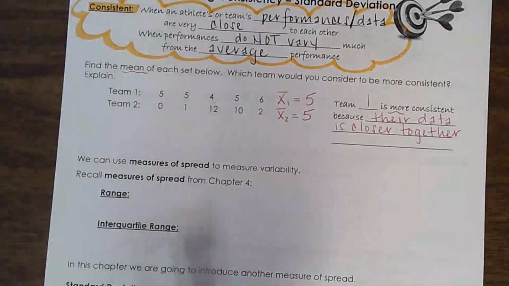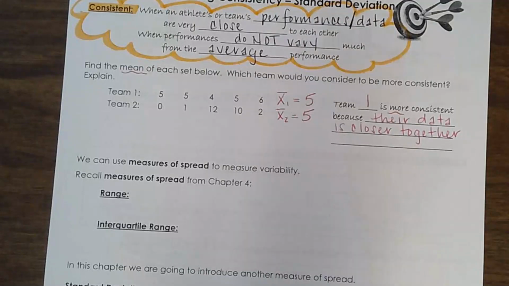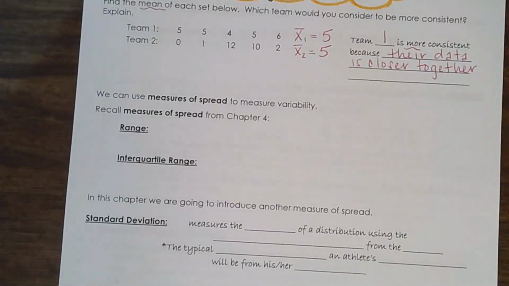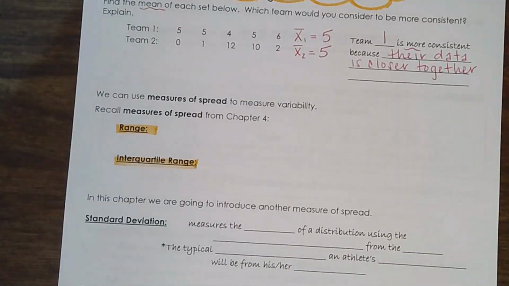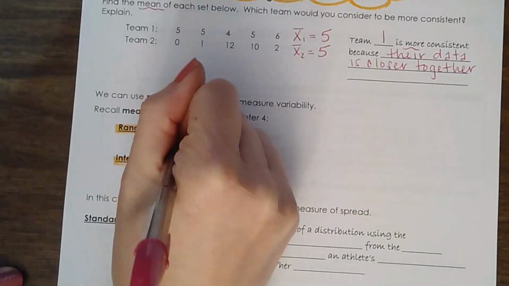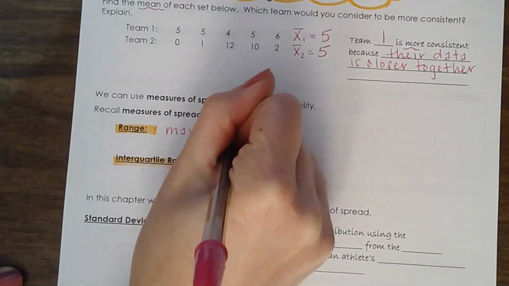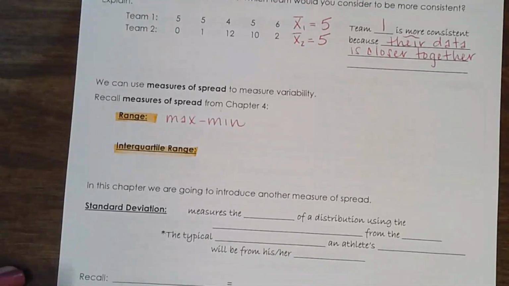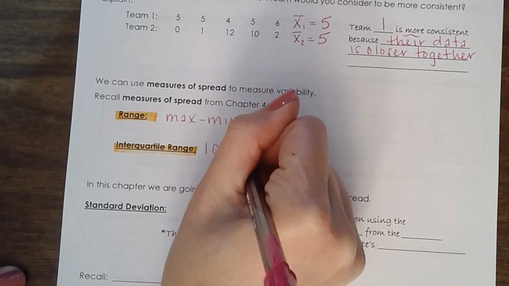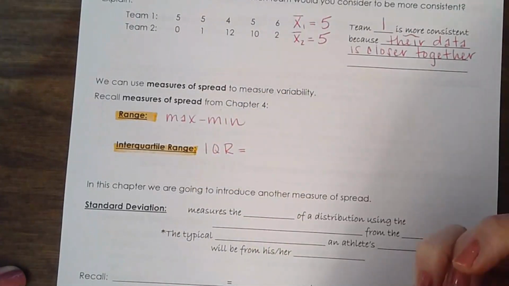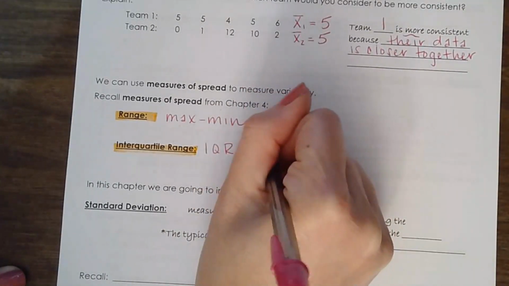So we're going to use measures of spread to help us measure variability or consistency. Two measures of spread we learned in chapter 4: the first one was the range. What's the formula for range? Max minus min. And we also learned about the interquartile range, abbreviated IQR. What's the formula for IQR? Good, Q3 minus Q1.